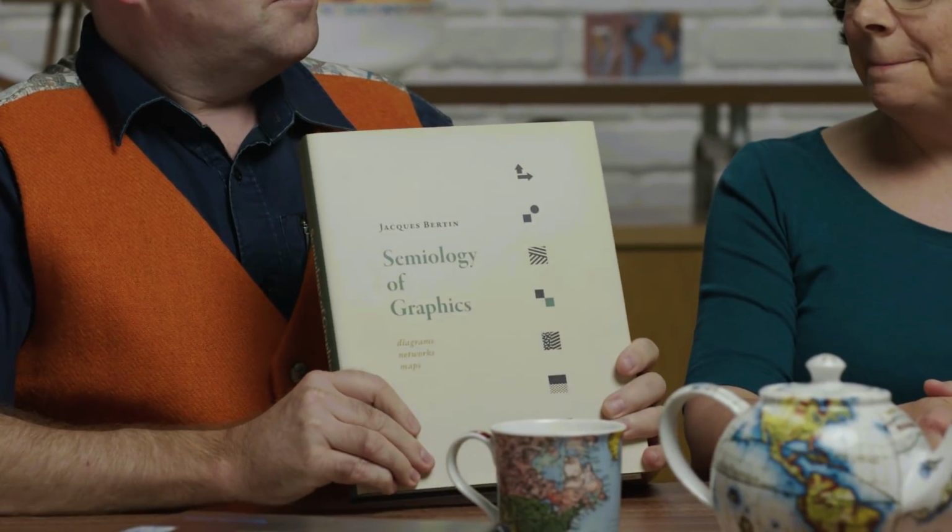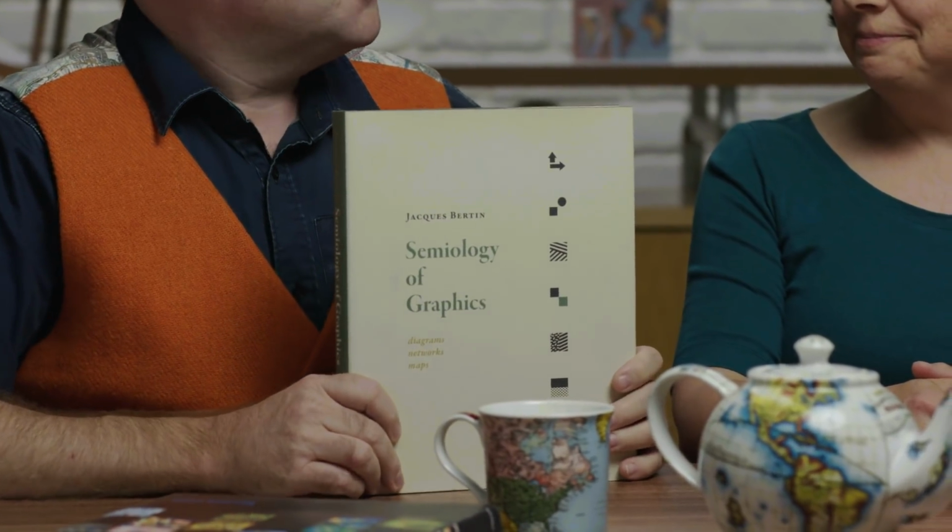Our map person this week is Jacques Bertin. Yeah, Jacques. This is maybe a name that strikes fear into people, because this guy wrote this book in 1967. This is one of the Bibles of information visualization. Jacques was an academic and spent a lot of his career investigating the science behind how we interpret graphical marks.